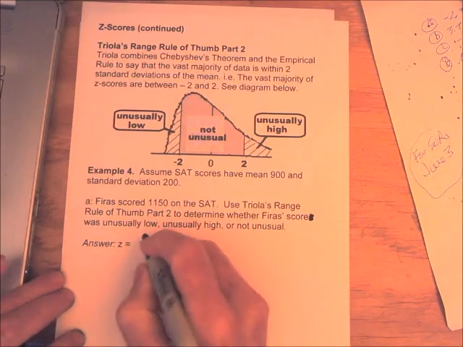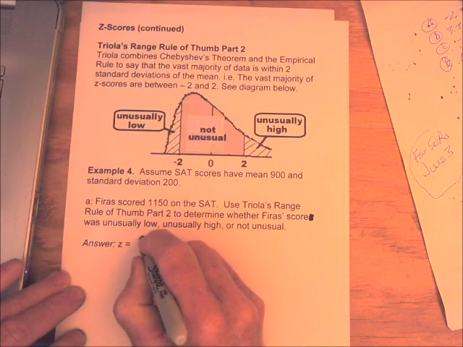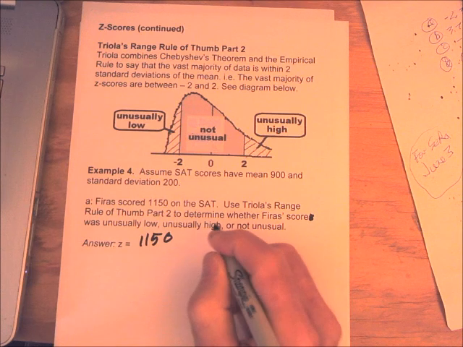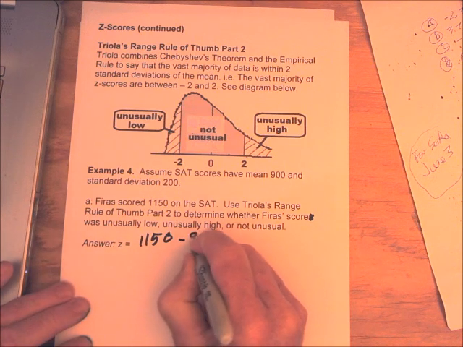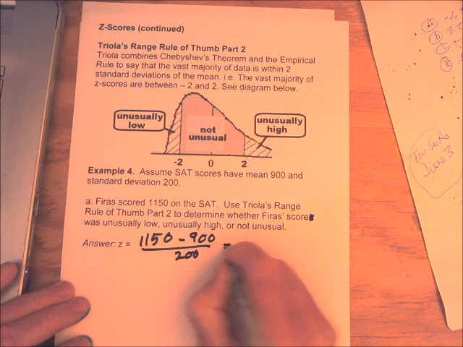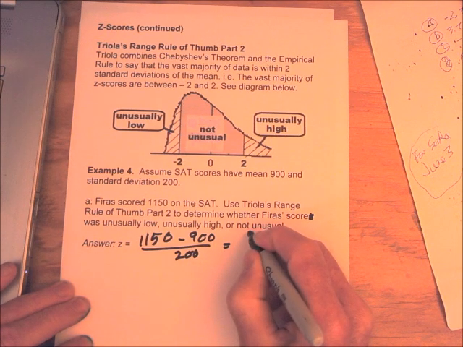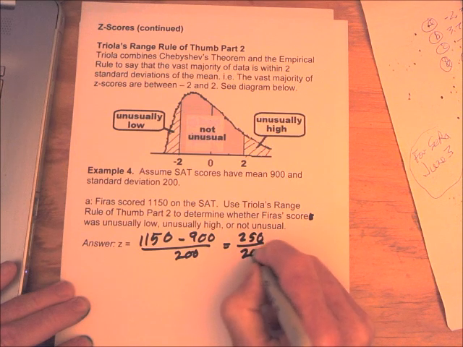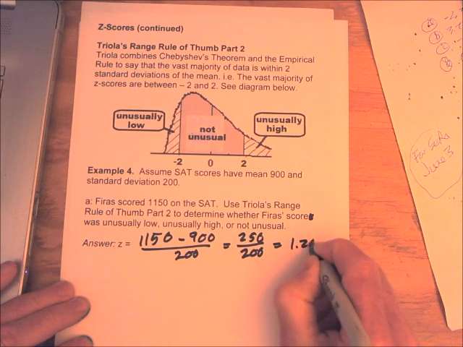So the z-score for Fyrus is 1150 minus the mean, which is 900, divided by the standard deviation, which is 200. 1150 minus 900 is 250, divided by 200 is 1.25.